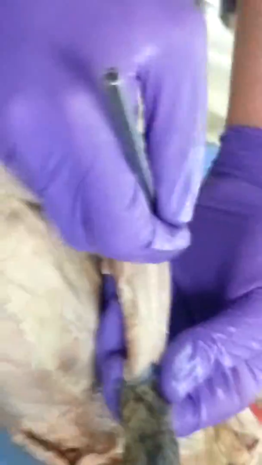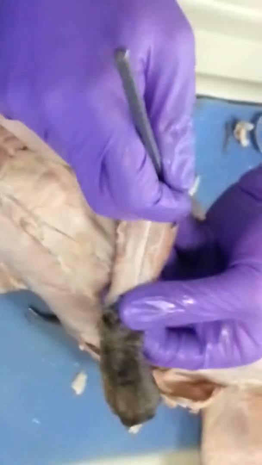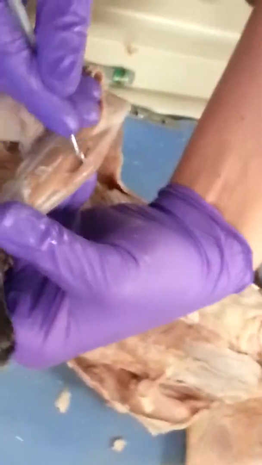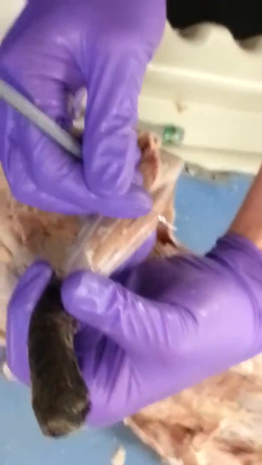Let's go back to the extensor side. Extensor carpi radialis, extensor digitorum, extensor carpi ulnaris, which makes this the flexor carpi ulnaris.